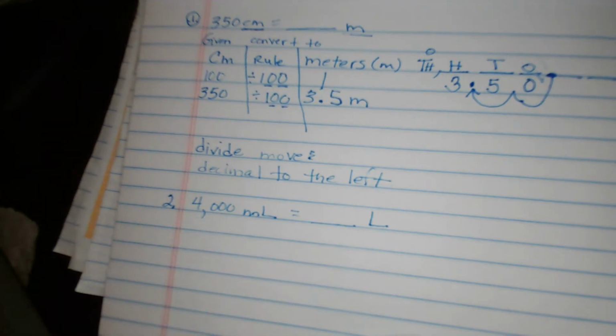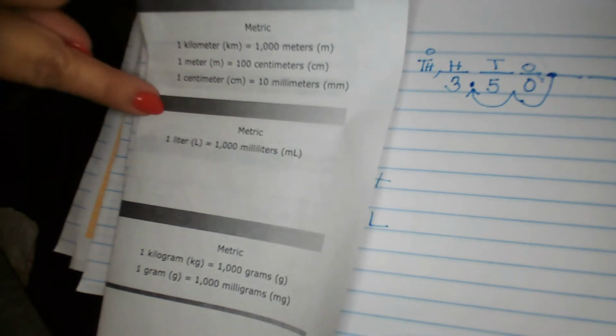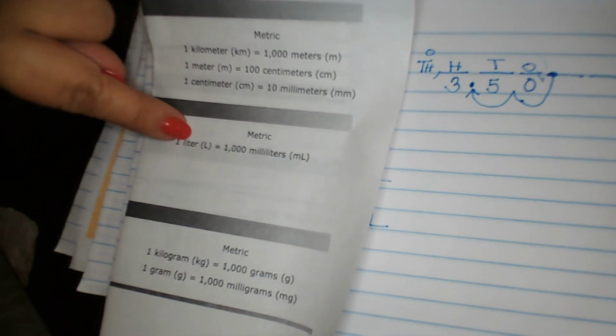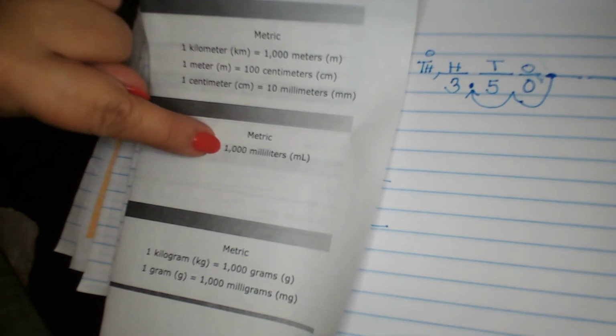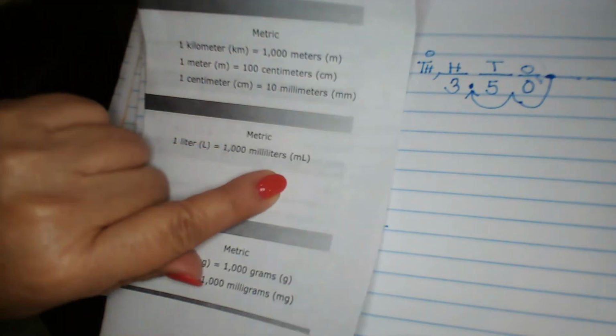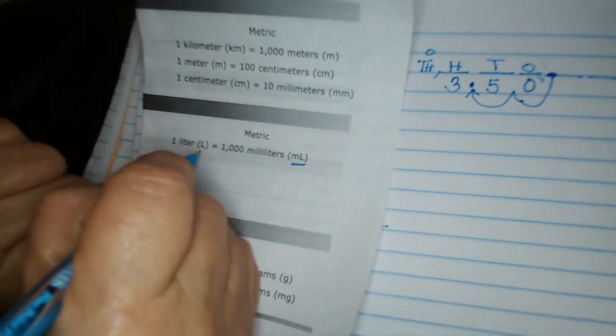So now I'm going to come back over to my sheet, and because I know it's liters, I always think of liquid, and it's in the middle part. So I know that there are 1,000 milliliters. You see that mL to 1 L.